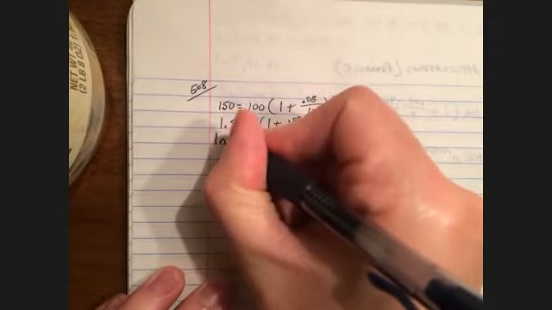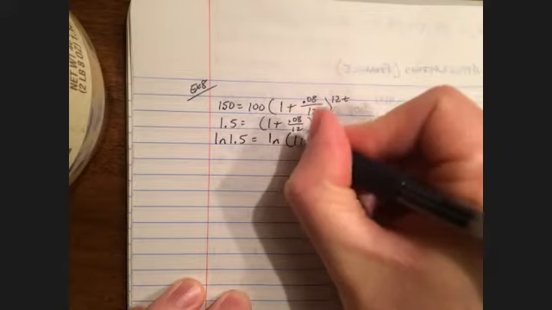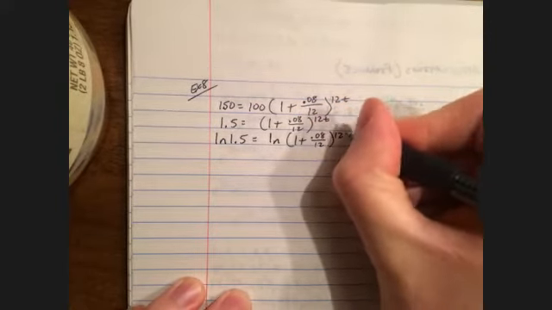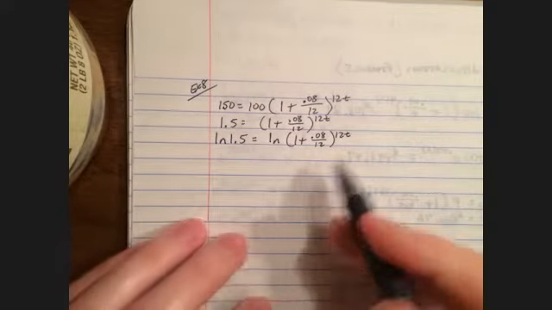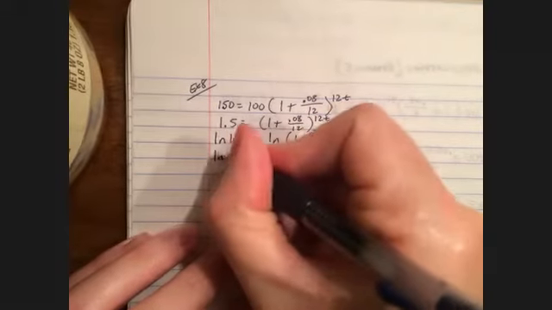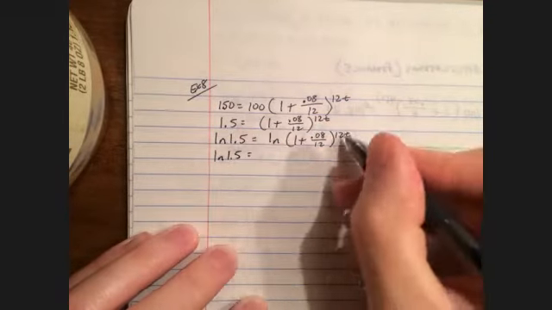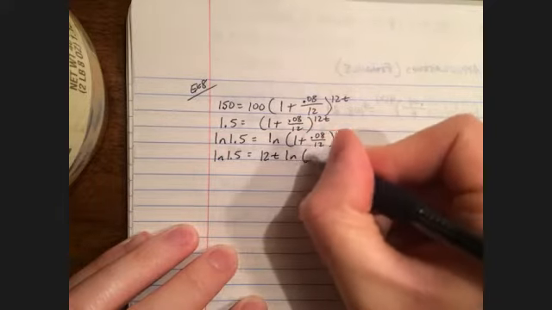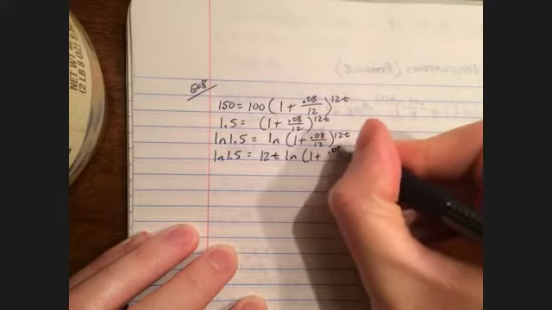We don't have a common base, but we can apply logarithms. I'm going to say ln. You could say log. It doesn't matter. It's the same thing. So ln 1.5. We'll do the same thing over here to this side. ln of 1 plus 0.08 over 12 raised to the power of 12t. Well, using our properties of logarithms, we know that we can move the exponent to the front. So now it's 12t times ln of all that mess inside of there.